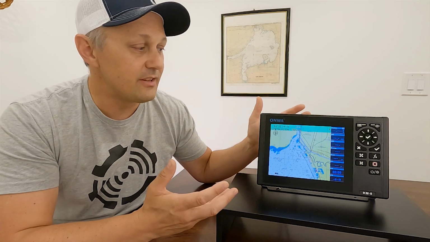The first component you need for your electronics is your MFD, and that's what this is here now. There's so many different terms that these displays are referred to. I personally like MFD because that's what this is. It's a multi-function display. You'll also hear these called GPS, mapping units, chart plotters, and all kinds of other different terms that refer to the display itself.